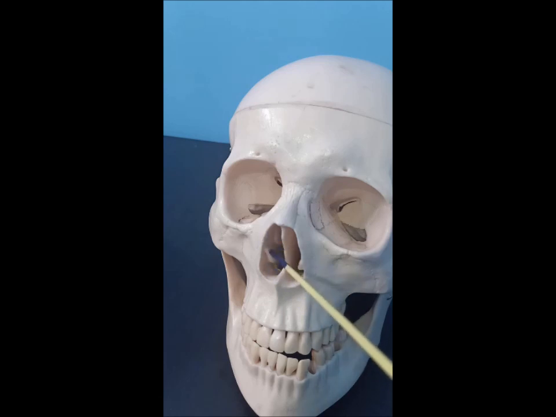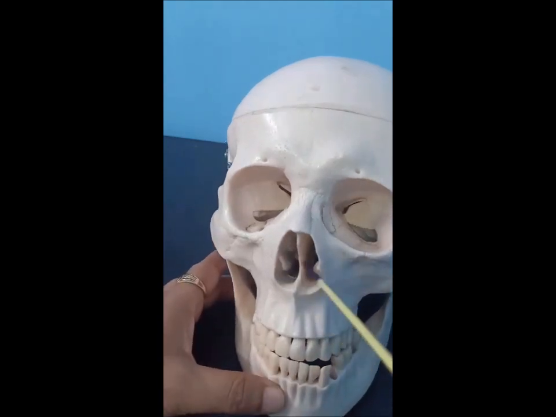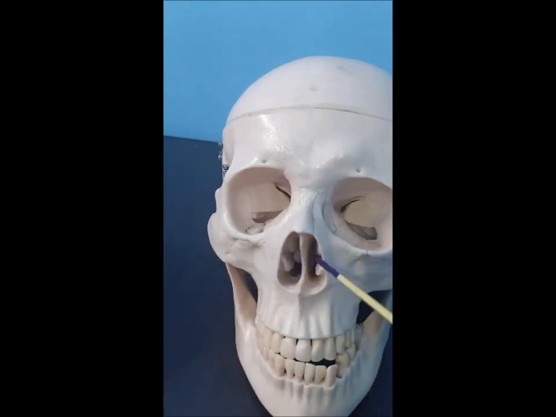The superior and middle nasal conchae are part and parcel of the ethmoid bone, while the inferior nasal concha is a separate bone. These are very thin bony shelves on either side. The inferior nasal concha has two surfaces, a lateral surface and a medial surface.